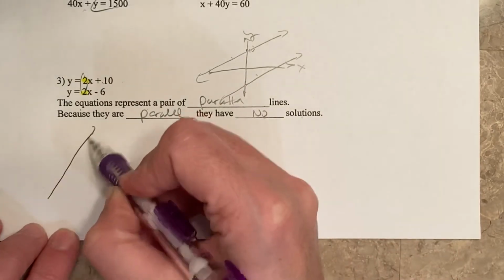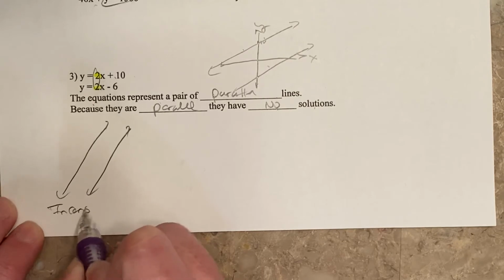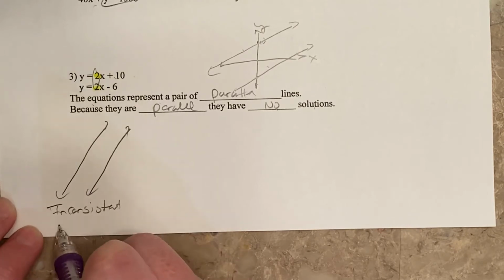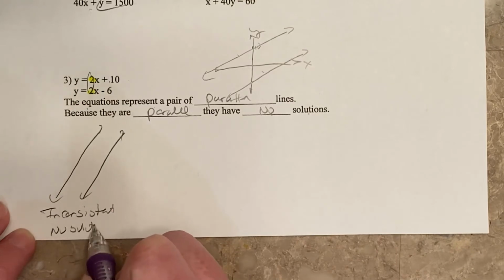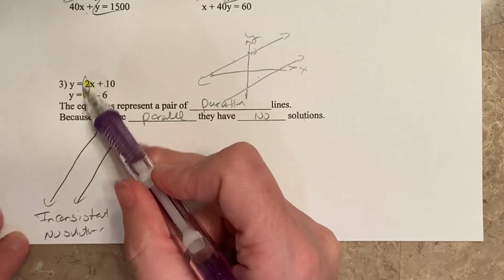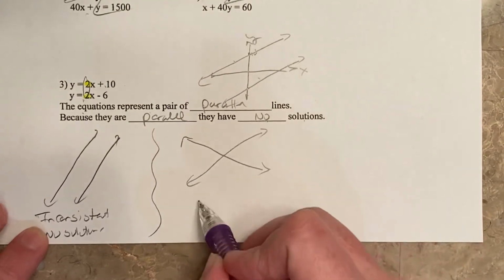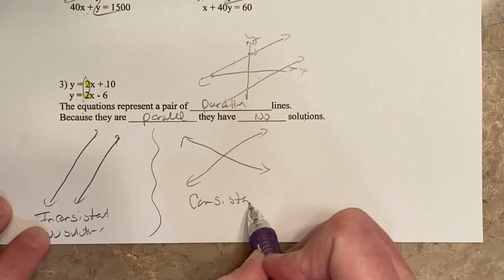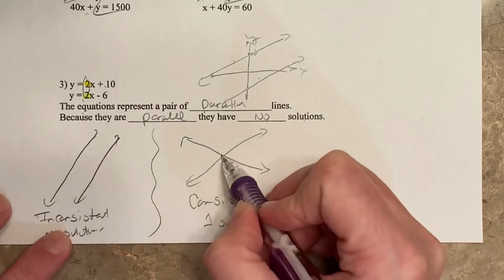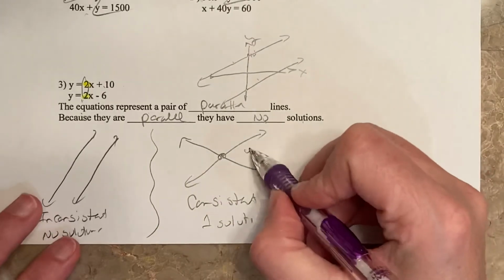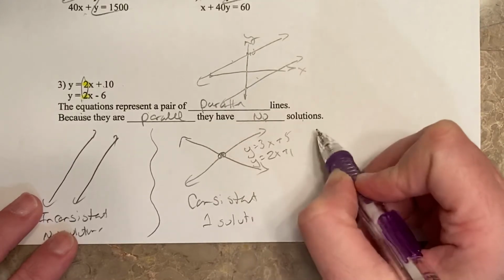So remember, we have a couple different kinds. So this was called our inconsistents. Inconsistent are our parallel lines, and there are no solutions. And that's the one that looks like this. Same slope, different y-intercepts. Then we have the one that I put on the test. This was called consistent or intersecting, and this is where there's one solution, and that one solution is where they obviously intersect. And that could be something like this, where it's different slope and different y-intercepts.